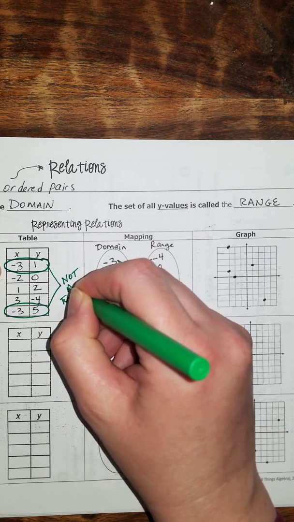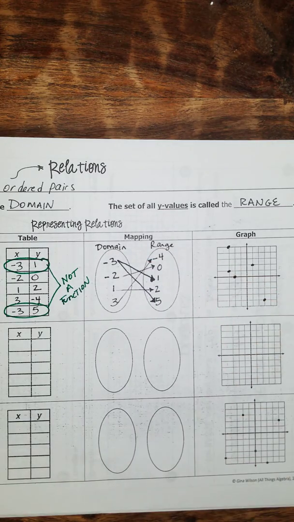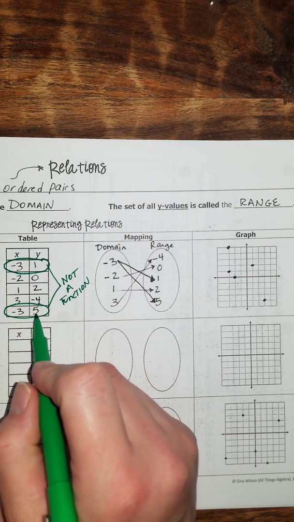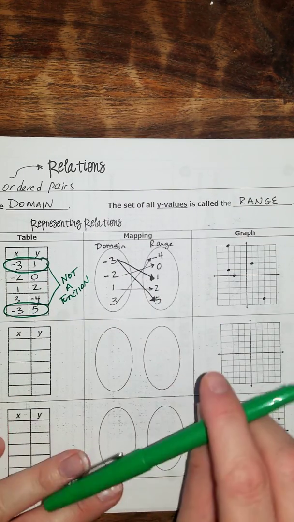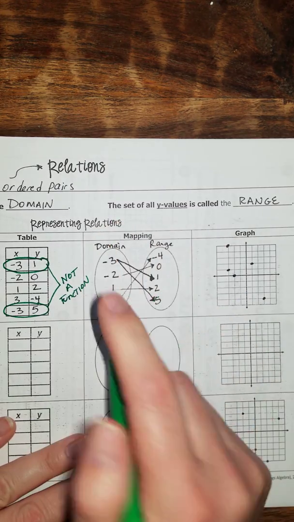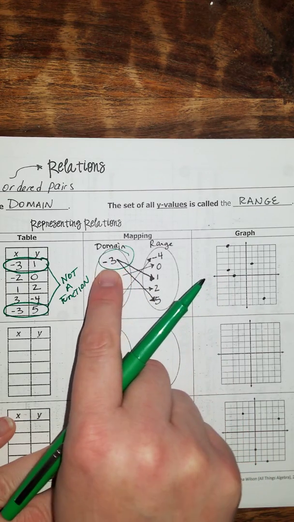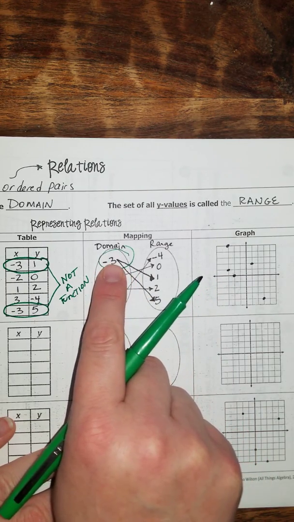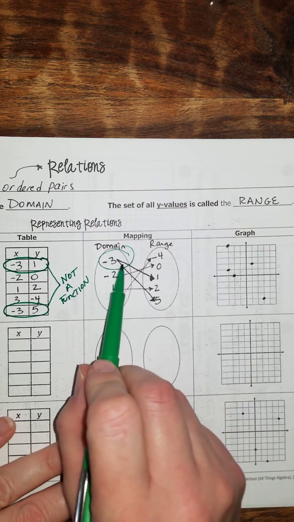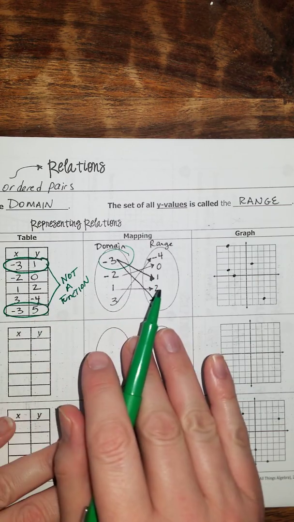Remember, to be a function, every input has to have its own specific output. Every input must have its own output. If it has more than 1 output, it's not a function. I see that over here as well. So if I was just given a mapping, I would be able to tell from the domain, -3 has 2 lines coming out of it, but those 2 lines go to 2 different places. So it goes to 1 and it goes to 5. So since that is happening, it's not a function.